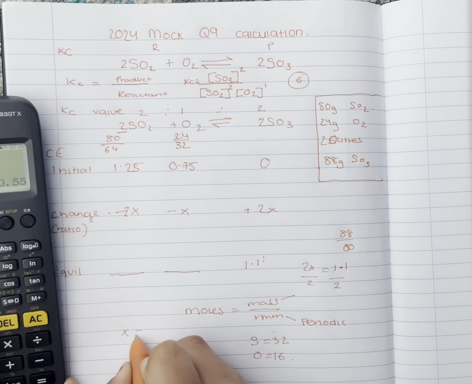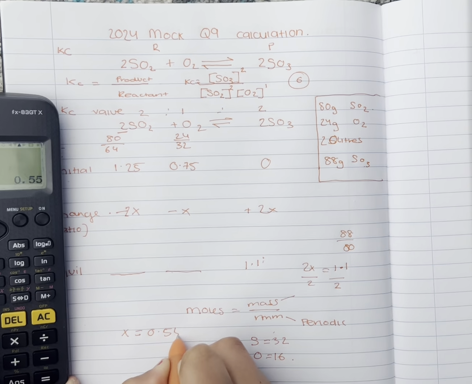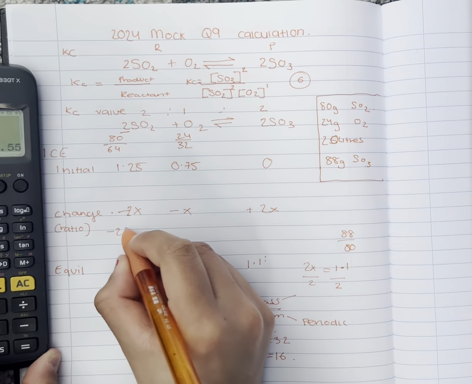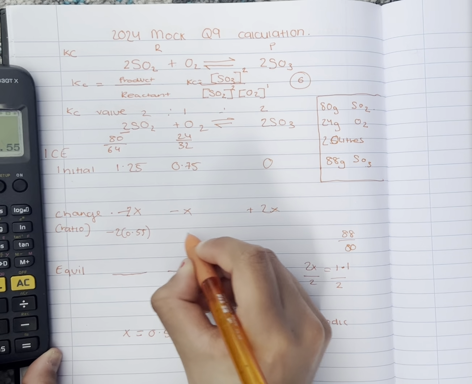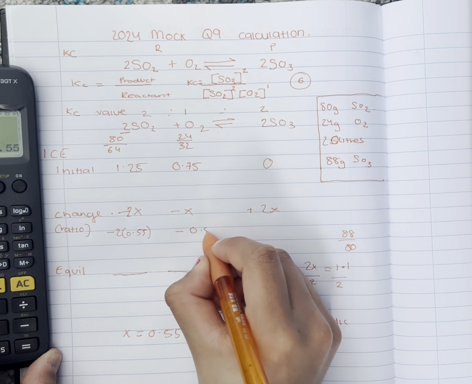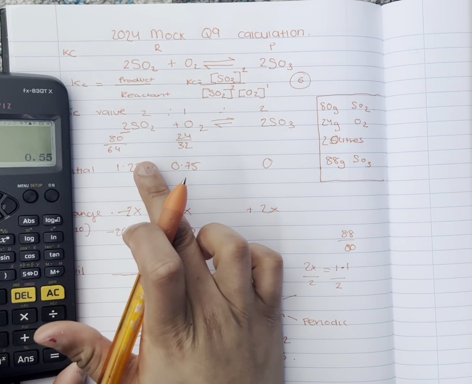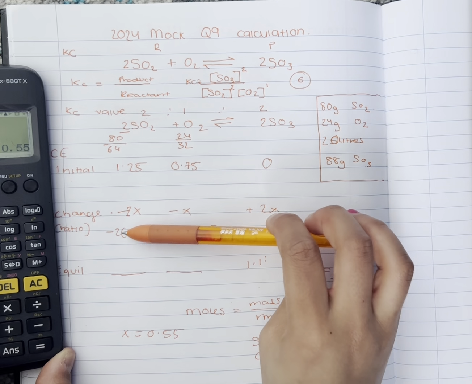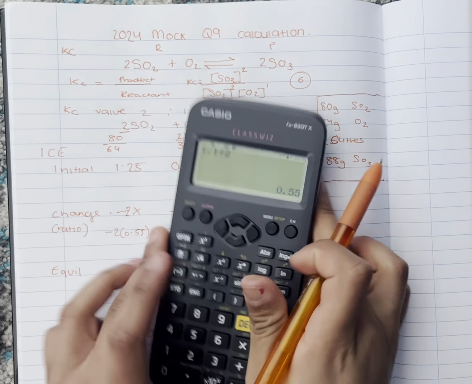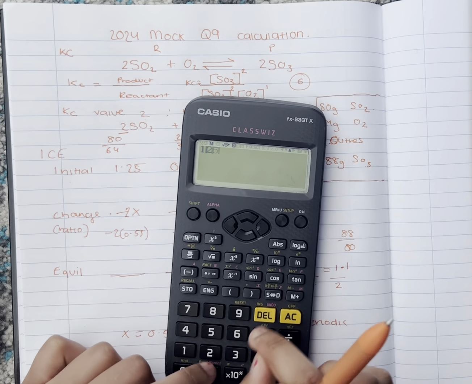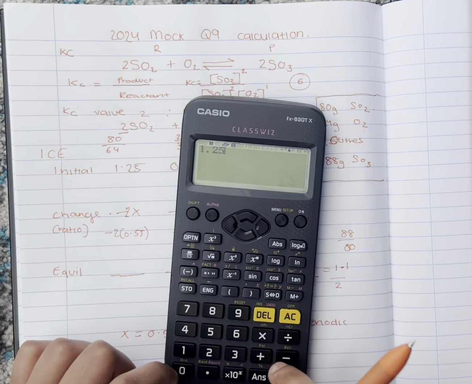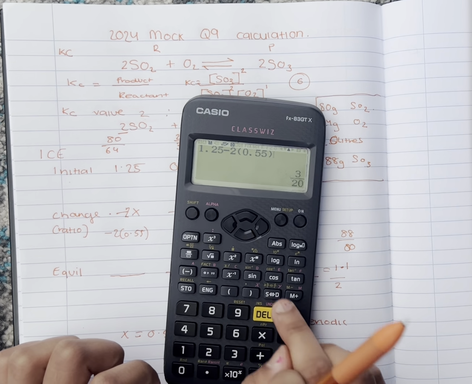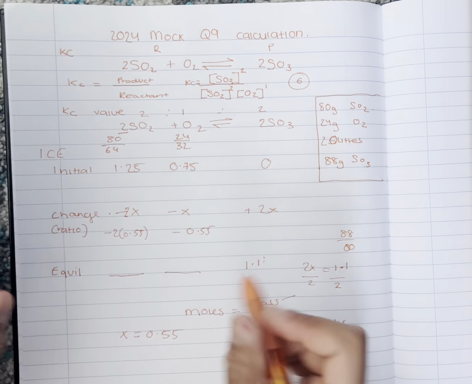So here we have it. x is 0.55. Okay, so we're going to sub that in. We're now going to take away 1.25 minus 2 multiplied by 0.55. 1.25 minus 2 times 0.55, we get the answer of 0.15.